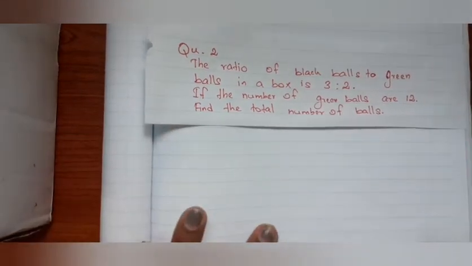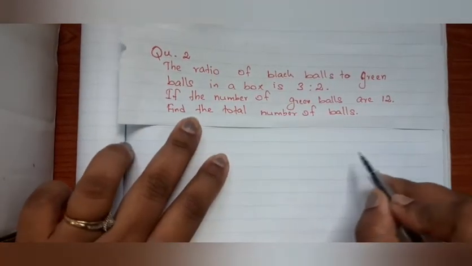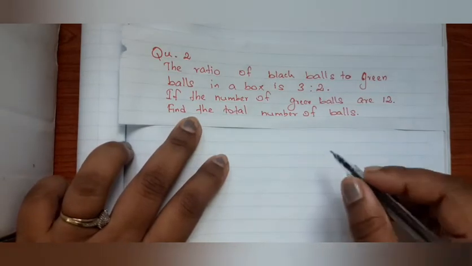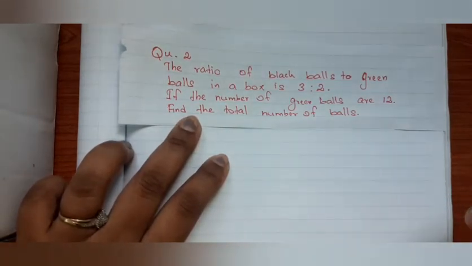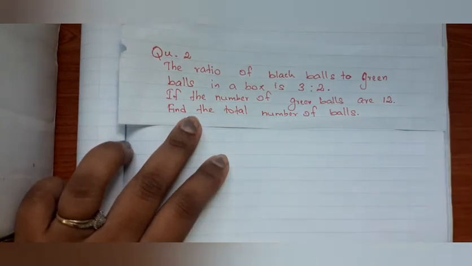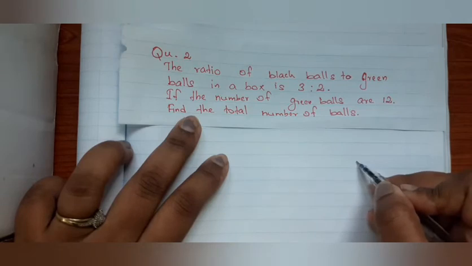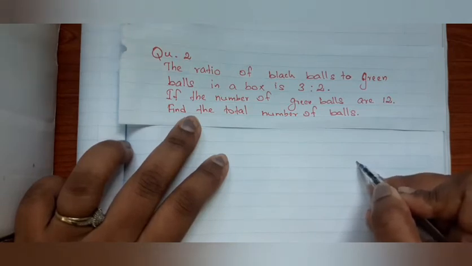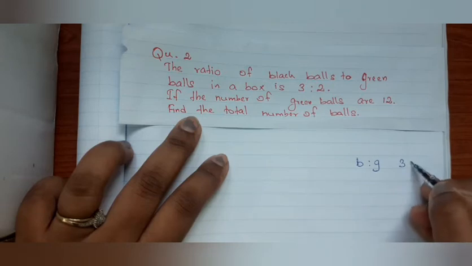Okay, so let's mark the data in here. A summary of the question. When you write this, you will get a clear idea of it. You will understand the question and you will write it down. So please write a summarized version like this. The ratio of black, I am denoting with B and green can be denoted with G. The ratio is 3:2.